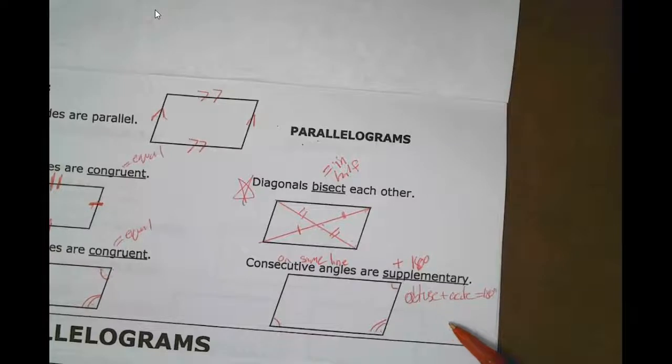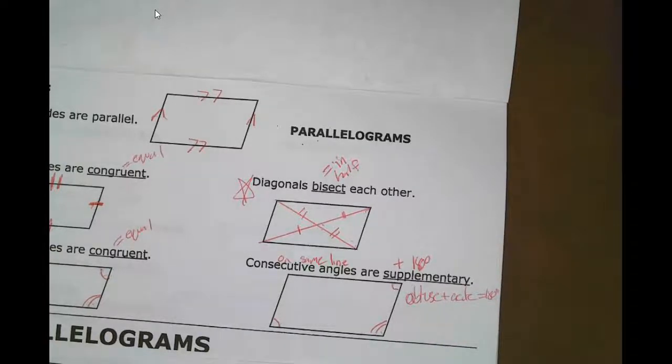I think they grabbed them. Oh, we added note cards.